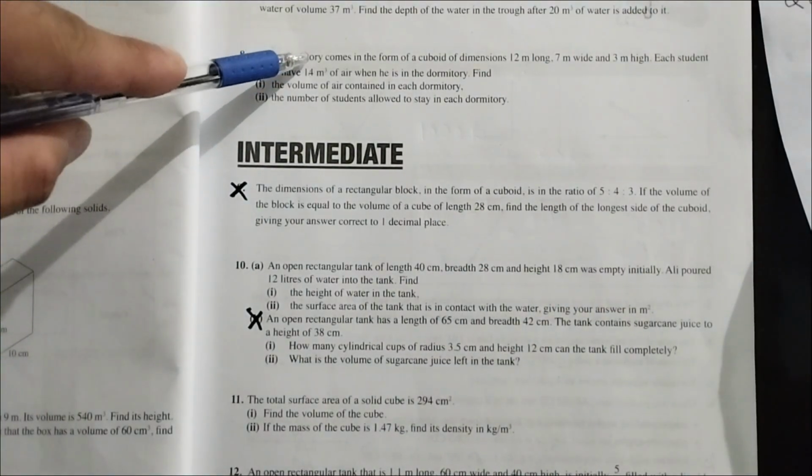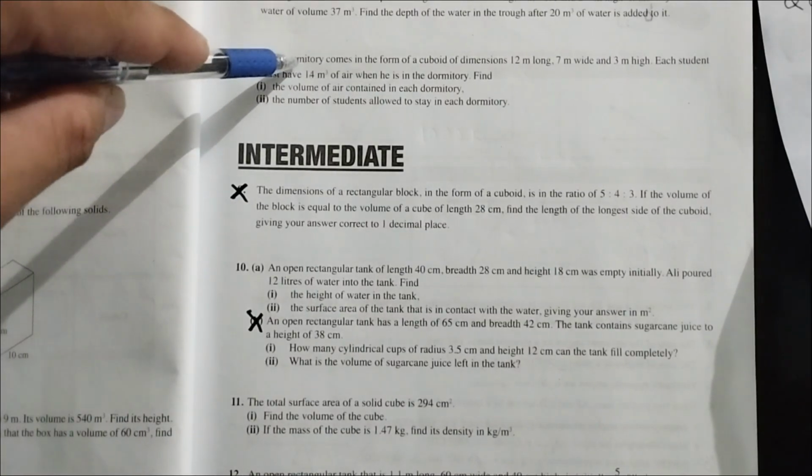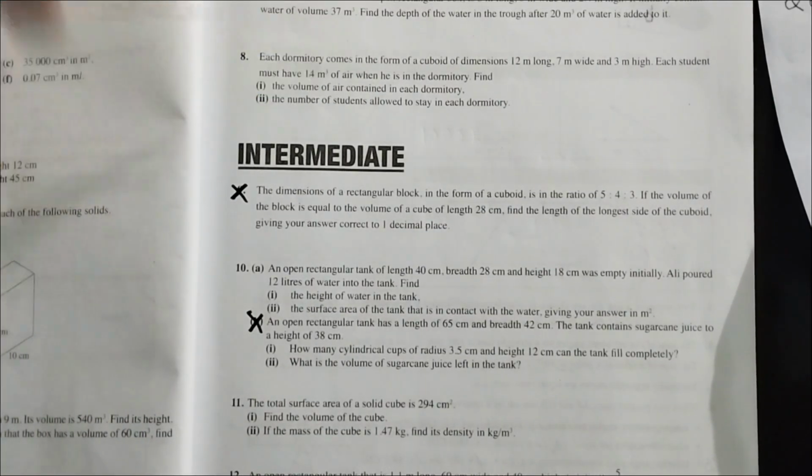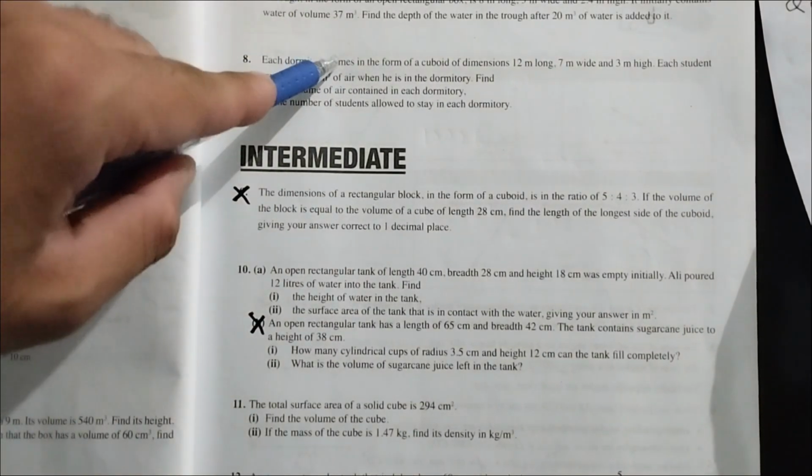Now, obviously, the dormitory isn't in space, so every corner and every space inside the dormitory is just filled with air, right? So the total volume of the dormitory is going to be the total volume of air.